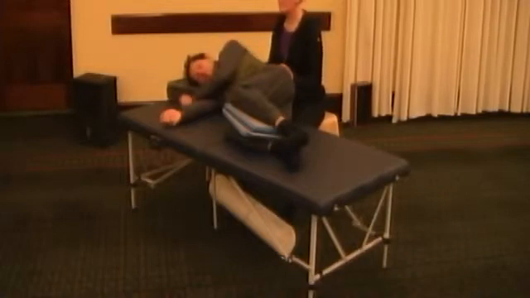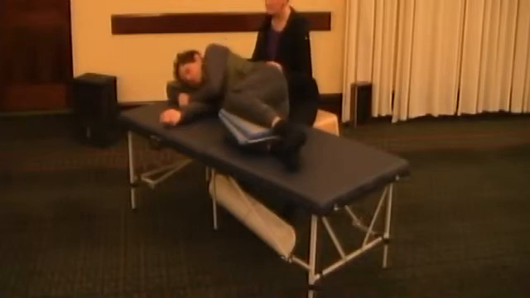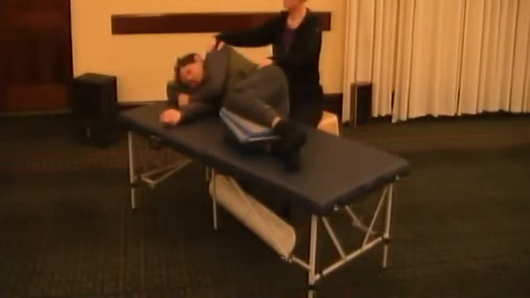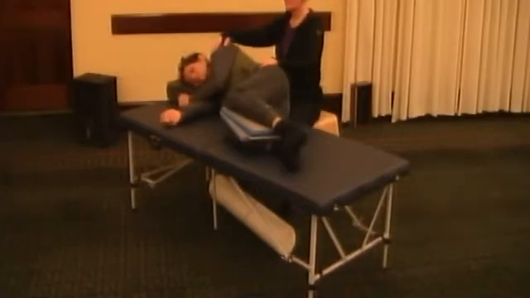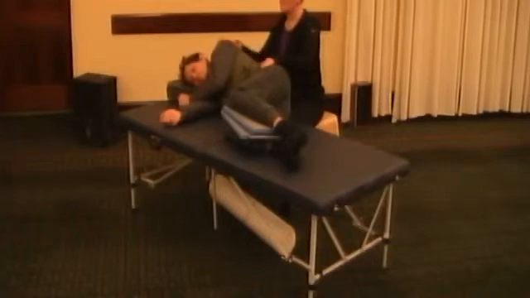Okay, now change your intention. Every time you go to move yourself backwards, the right hand initiates the movement. And when you return, the right hand initiates the movement. So it's always the right hand leading.